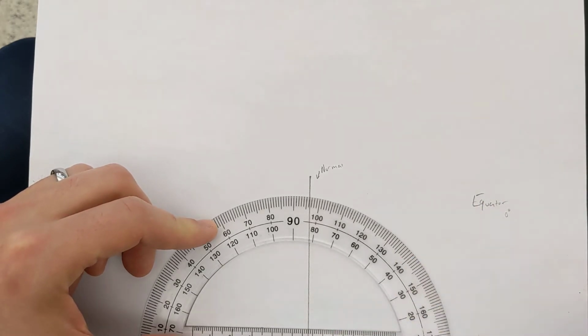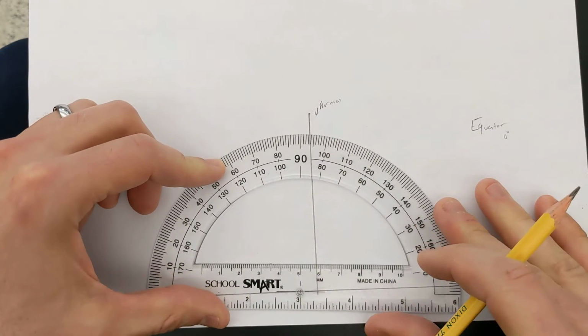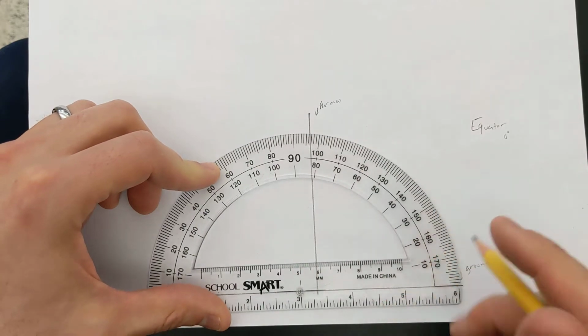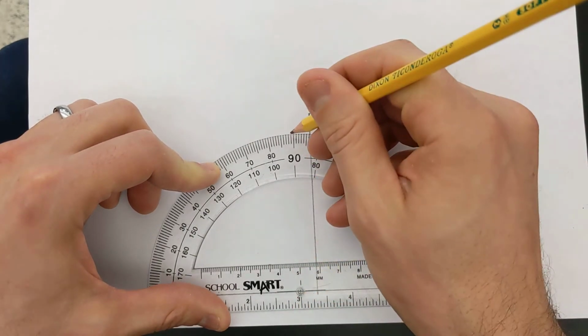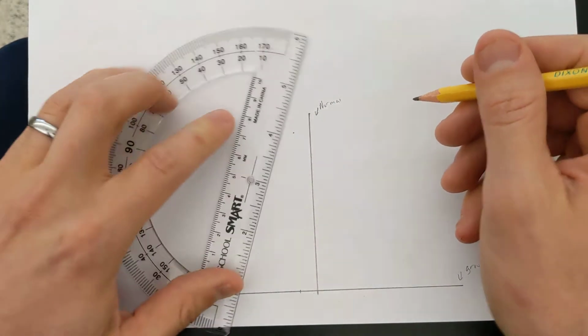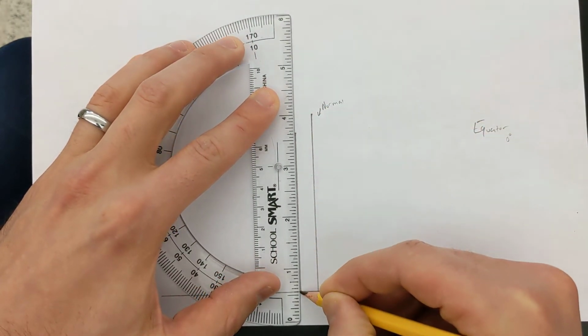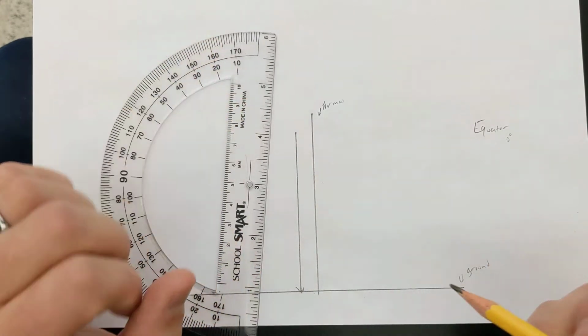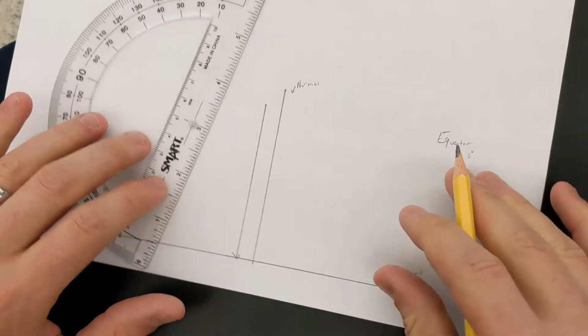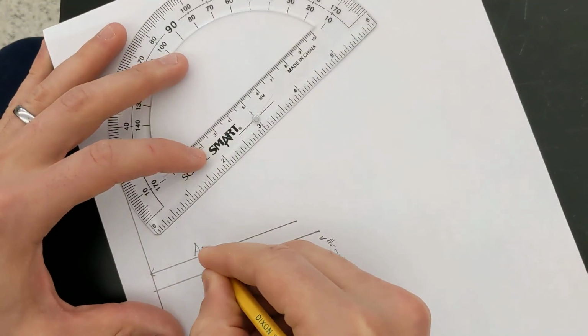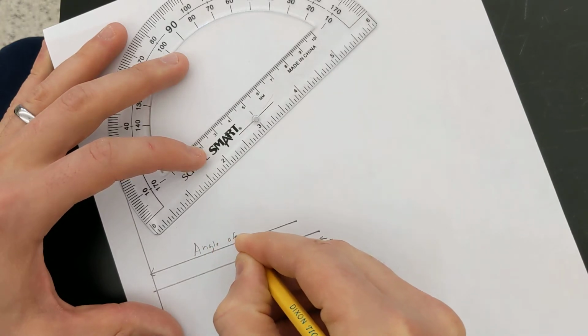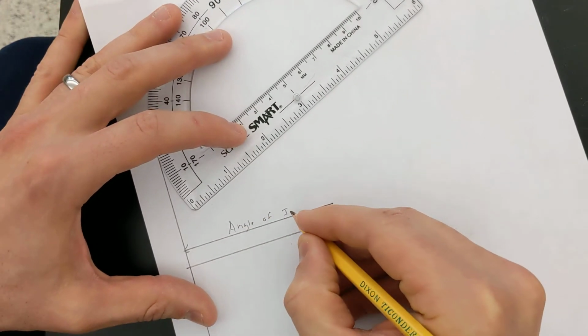So I'll draw a mark here. Oops, sorry. I'll draw a mark right here. And I'll draw a mark at 90. And we'll draw it parallel to my normal line. And that's because I wouldn't be able to show the difference between normal and angle of insulation there. Angle of insulation.